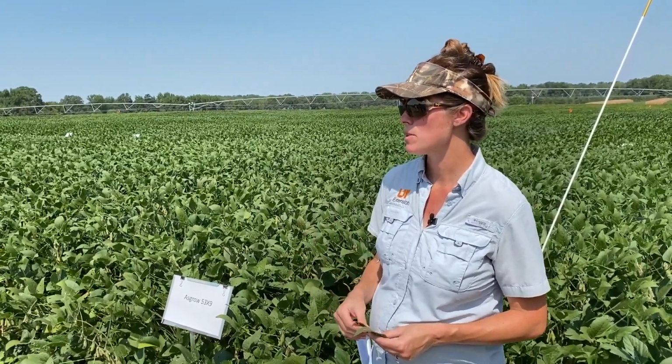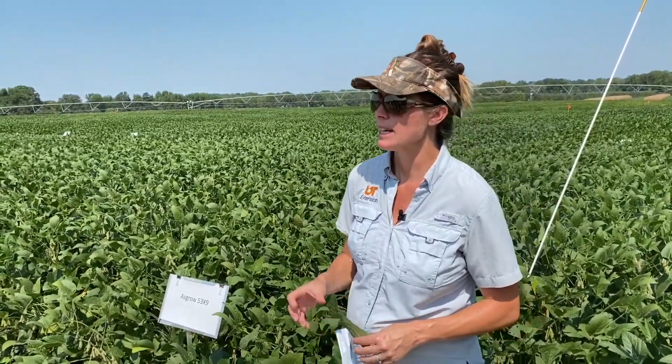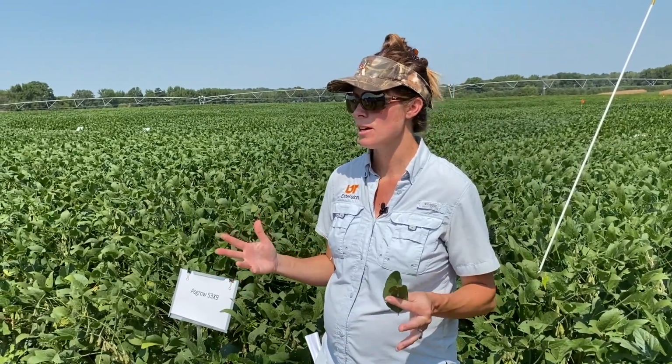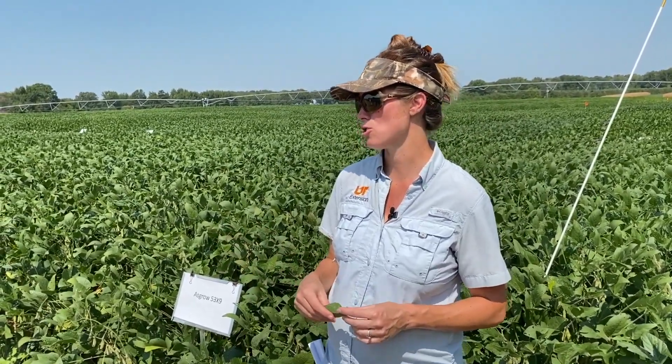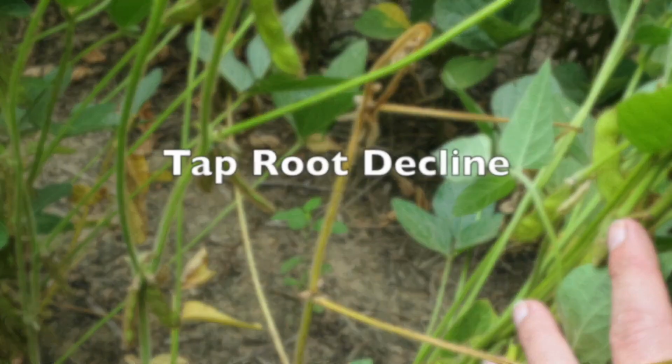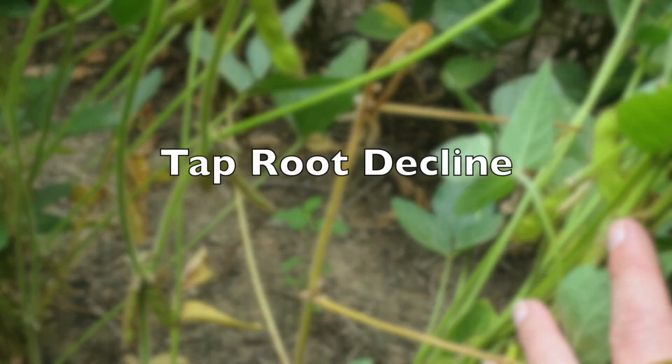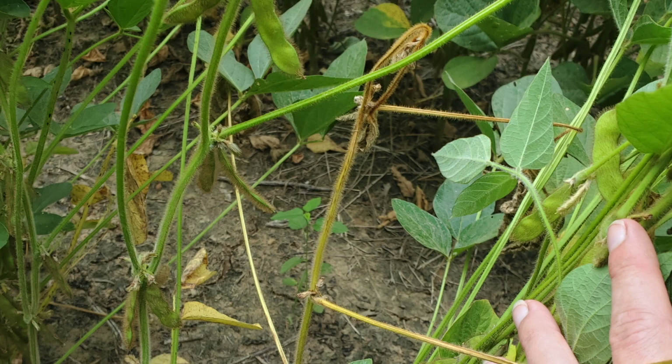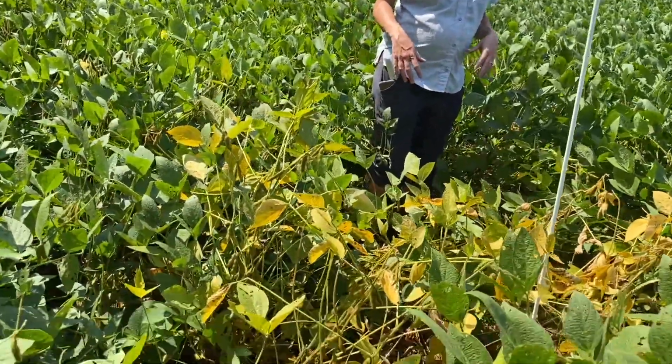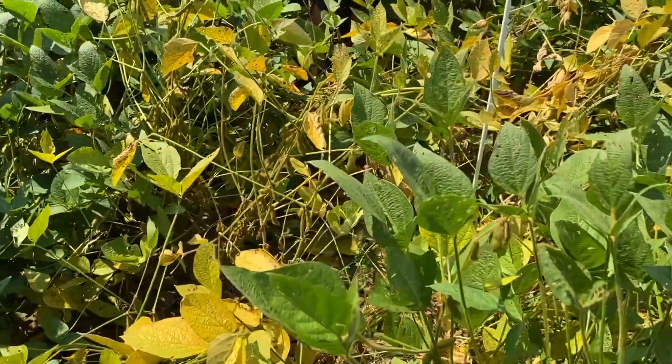And so most of the time, the seed companies are not letting those get through screening anyways, so you have good vigor and good germ seed. So in this exact same spot, now this is the third year, I found taproot decline in this spot. Three different varieties have been planted here. All varieties had a seed treatment on it.